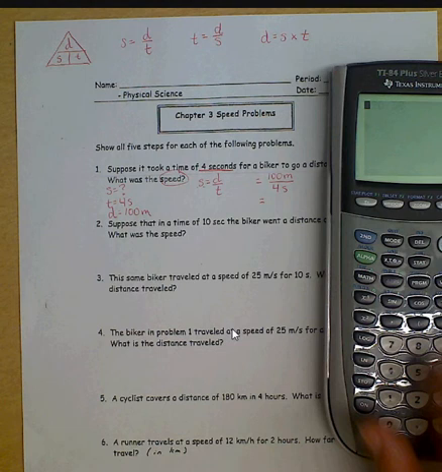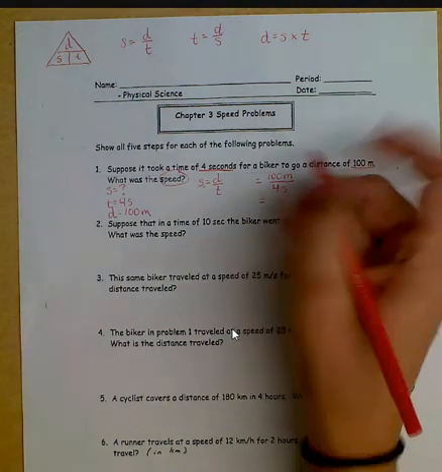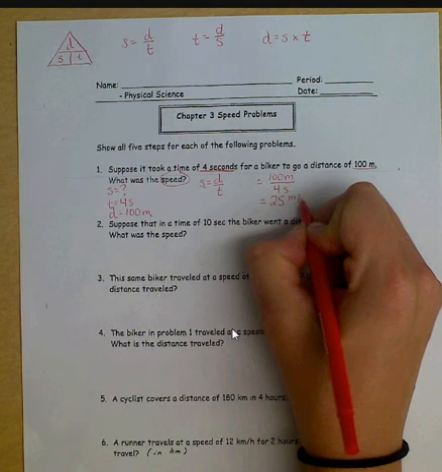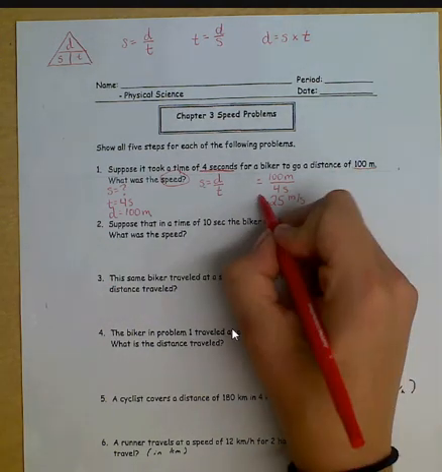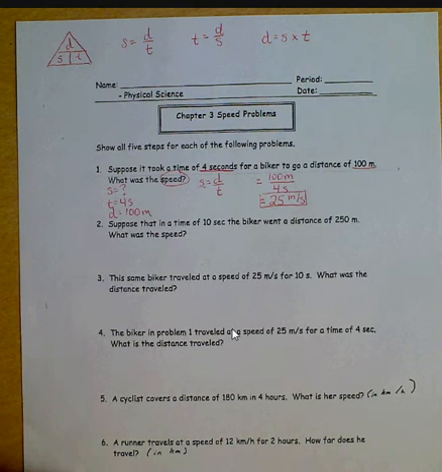I can clear that out. 100 divided by 4 is going to give me 25. And then I'll need to remember to do meters over seconds because my answer is not complete without that. I'll go ahead and box that. And I can move on to number 2.